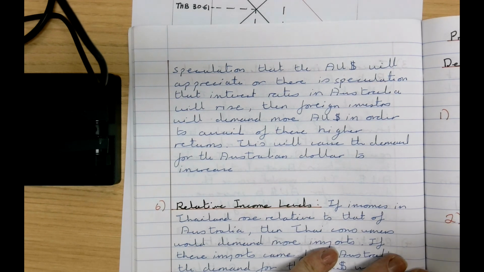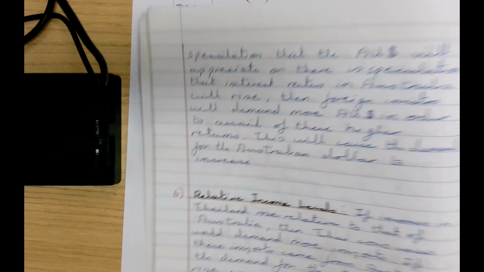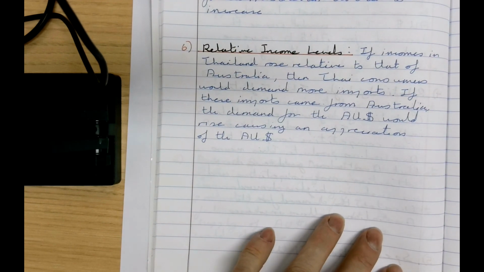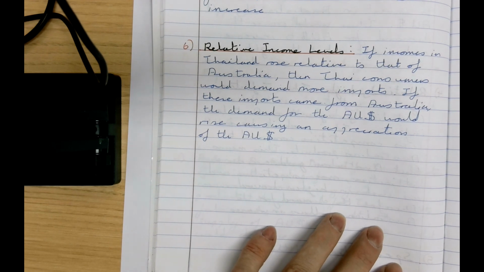Relative income levels. So again, lads, this is just that TIPSY acronym we were saying: taste and preferences, relative interest rates, relative price levels, speculation, and relative income levels. If incomes in Thailand rose relative to those of Australia, then Thai consumers would demand more imports. Why? Because that's what happens. It's just what people do. When you can afford nicer stuff, you buy nicer stuff. And what you find is there's more nicer stuff outside of your country than is made inside your country. It's a wonderful fact of life. If these imports came from Australia, the demand for the Australian dollar would rise, causing an appreciation of the Australian dollar.